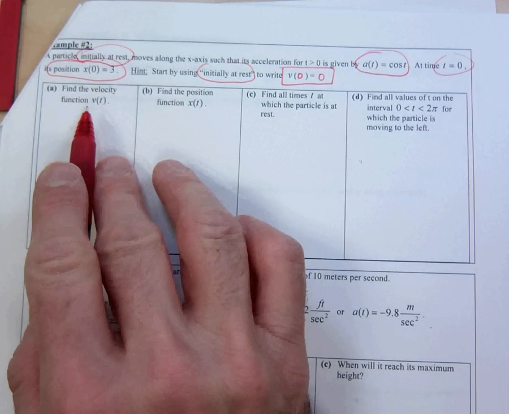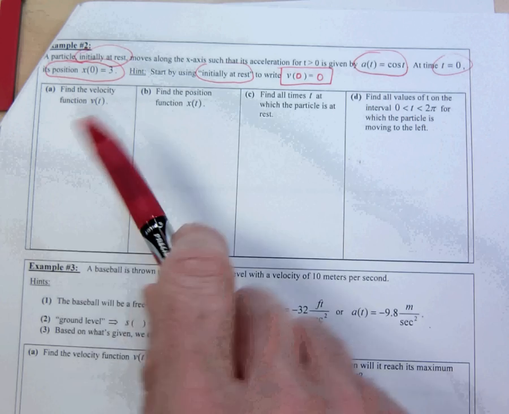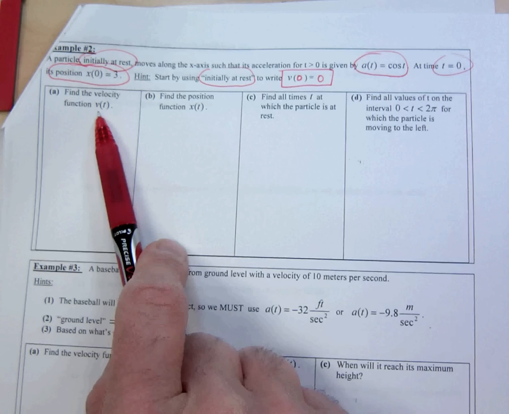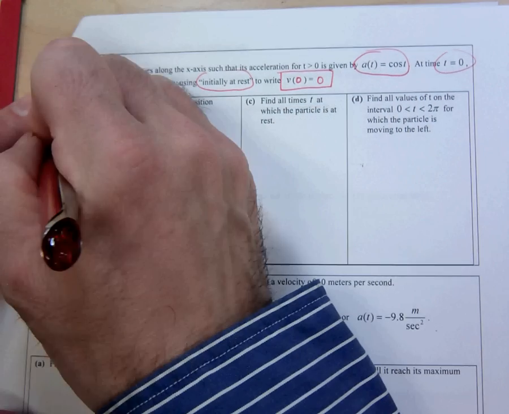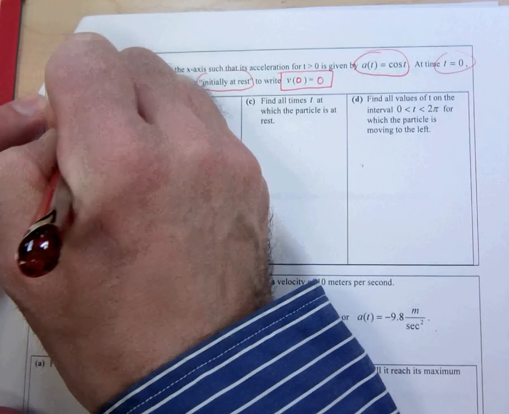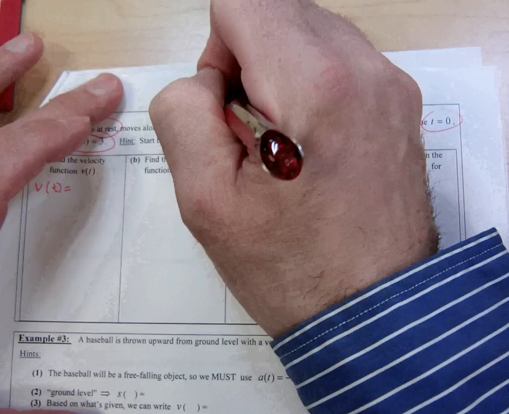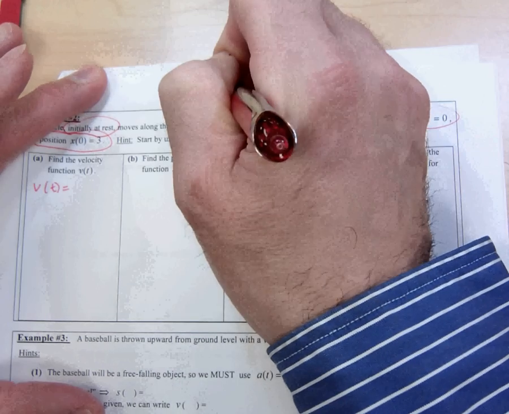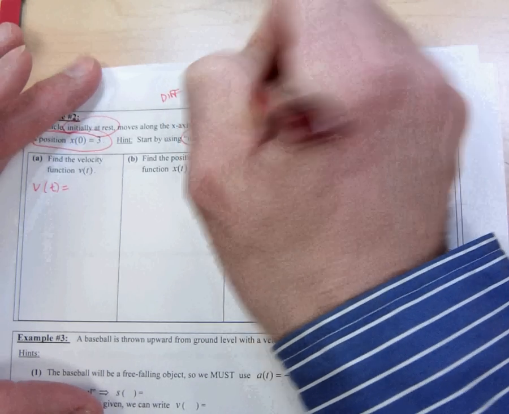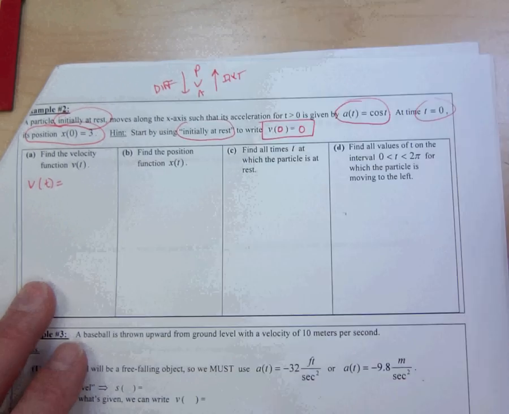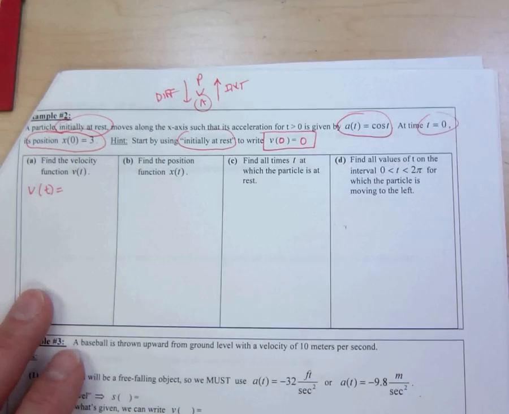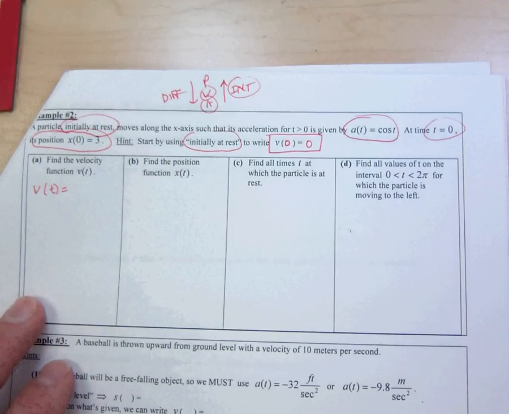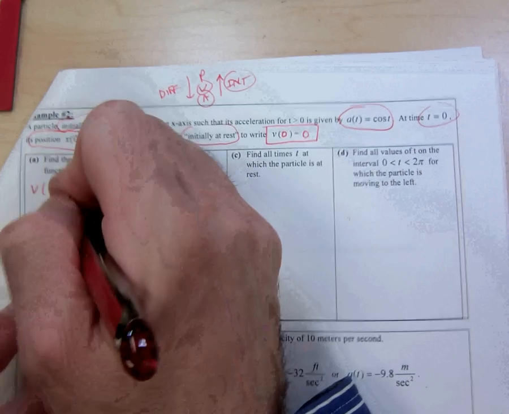How about Anthony? How am I going to get the velocity function on this question? By doing what? Okay, good. Again, when you go this way, you differentiate. When you go this way, you integrate. And so Anthony saw that we had the acceleration function, and we wanted the velocity function, so he figured we have to integrate. Does that make sense? So we're going to integrate the acceleration.